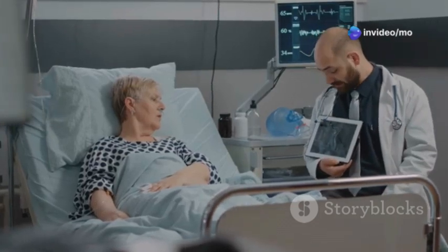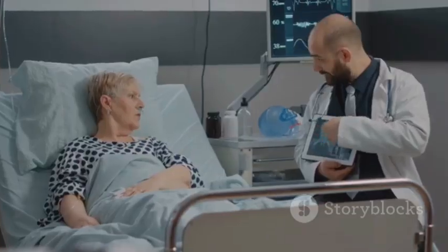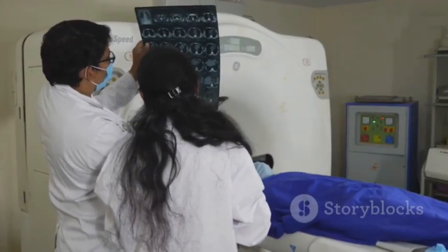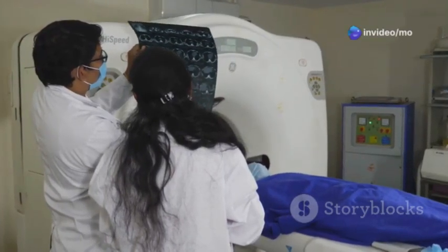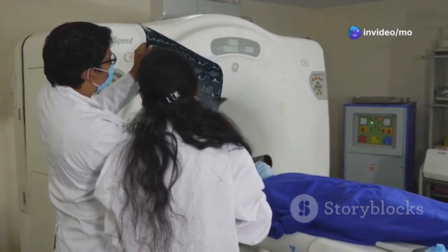Section 9. A powerful tool for diagnosis and treatment, the importance of CT. Since their introduction, CT scans have become an indispensable tool in modern medicine, playing a crucial role in the diagnosis and management of a wide range of medical conditions.